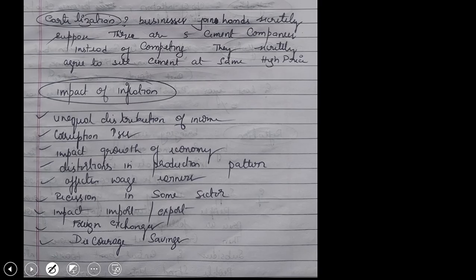Now, there's a term called cartelization. What do you mean by that? Imagine there are five cement companies. Due to the shortage of cement, prices increase, right? But in this case, all the five cement companies get together. Instead of competing, they secretly agree to sell cement at the same high price. So if, imagine this, the price for one bag of cement is 2000, all the five companies sell at the same price. That is called cartelization.